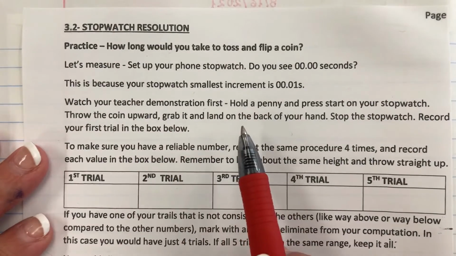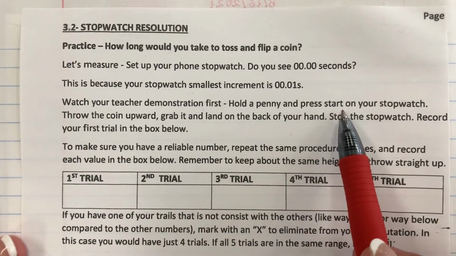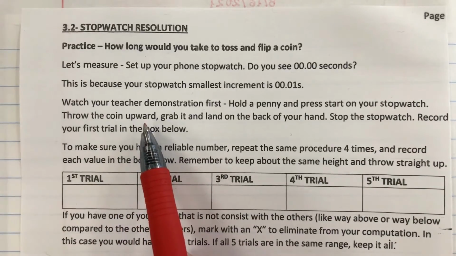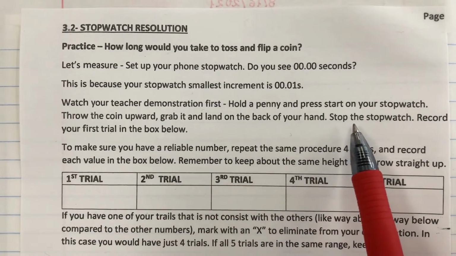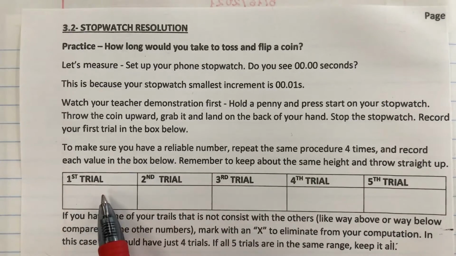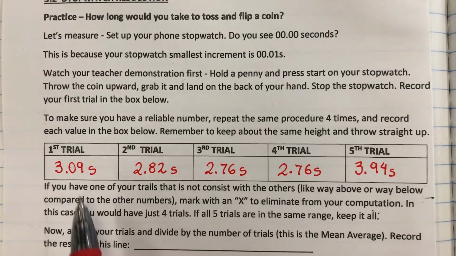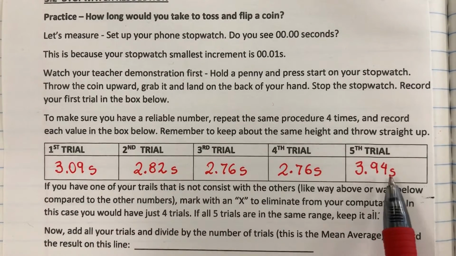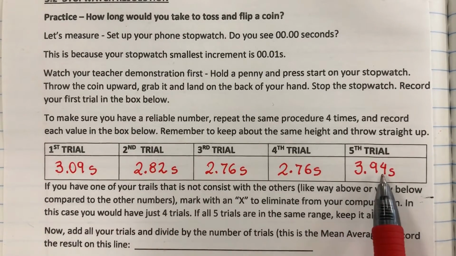To practice this experiment, you hold a penny or any coin and press start on your stopwatch. Throw the coin upward, you are tossing, grab it and land on the back of your head. And then you stop the stopwatch and you record your first trial in the box below. This table shows the result of my trials. Notice that I'm using 2 decimal places for all of them. You have to have a consistency with the decimal places.